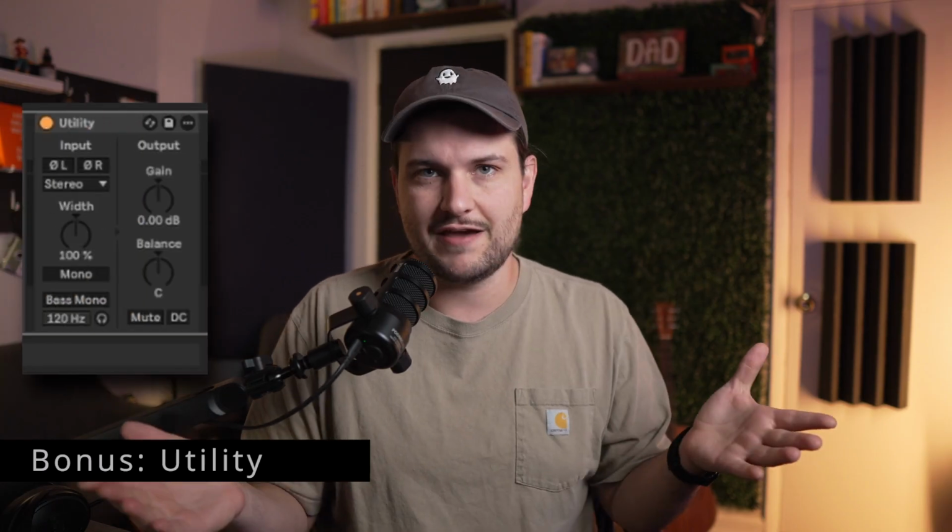And before we get to the fifth and final plugin, I want to shout out the utility plugin, which is honestly mad underrated and is on, obviously, every single iteration of Ableton Live: Intro, Standard, and Suite. It's incredible for giving you the ability to do some really interesting things with monoing the bass out, and you can change where that actually happens with this slider below the bass mono button. You can switch something from stereo to mono, but you can also add width, and you can do panning and gain automation in this plugin.